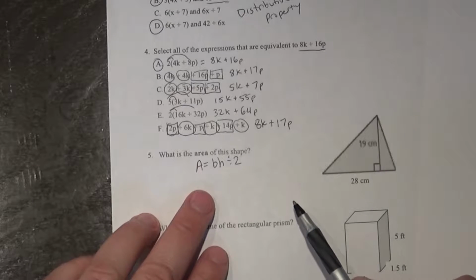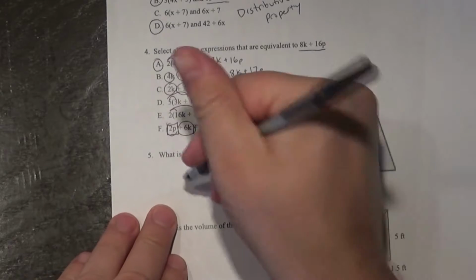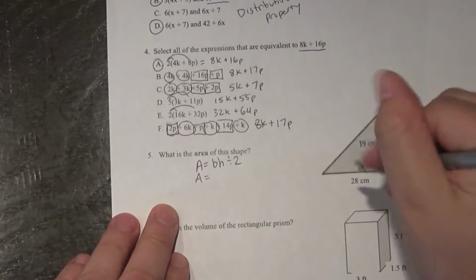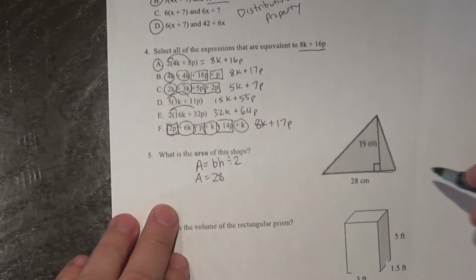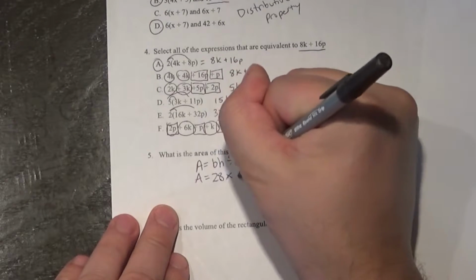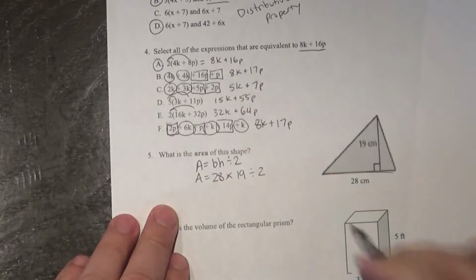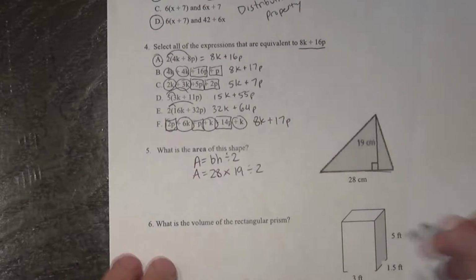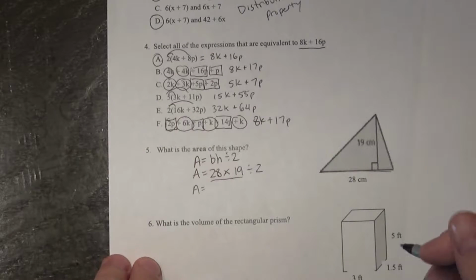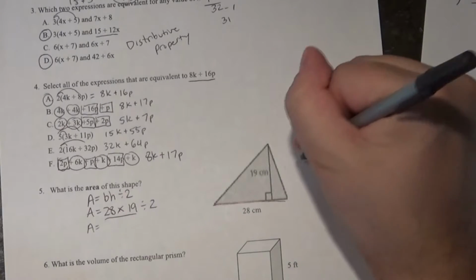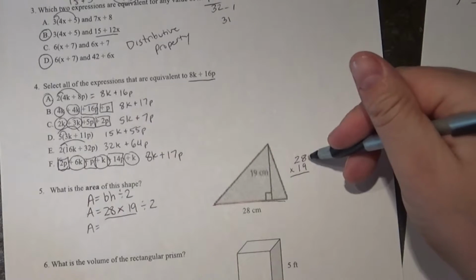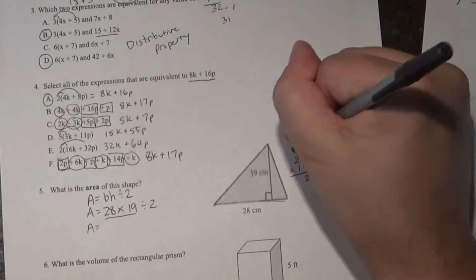And once we have that formula written down, now it's just a matter of plugging in our numbers for the variables. So my base is going to be this. It's the 28 centimeters. And then my height is going to be 19 centimeters. And I make sure that divided by 2 gets in there as well. So here I am. I'm stuck with a problem that I don't know. 28 times 19. But luckily, I can always do this work off to the side to make sure that I'm getting the right answers. So 9 times 8, that gives me 72.